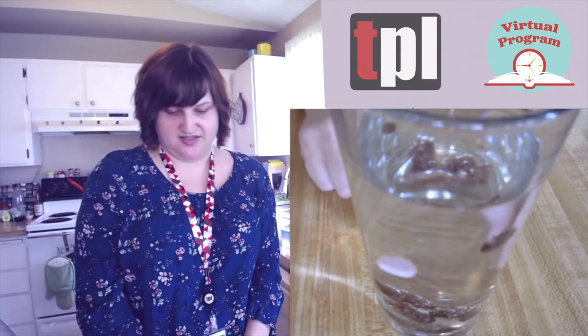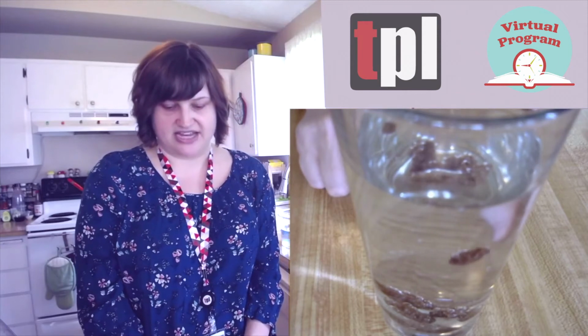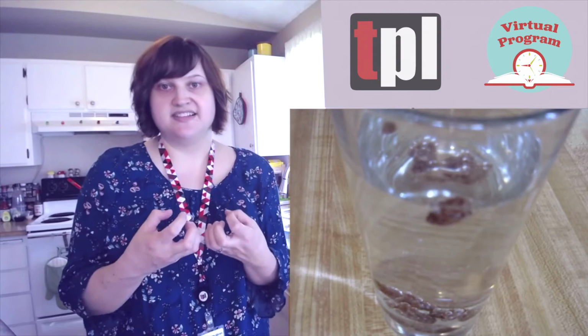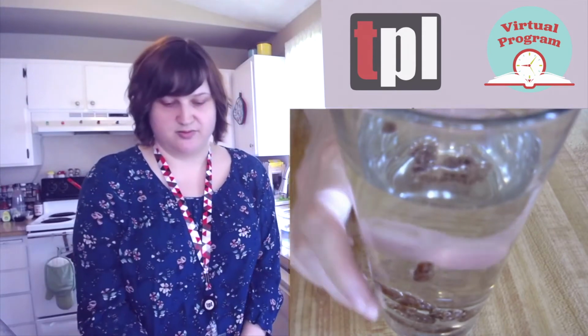So the carbon dioxide is less dense than water. The raisins have lots of little crevices that are catching the carbon dioxide and causing the raisins to swim up. So basically the carbon dioxide gases are getting stuck in the raisins and making them float up, swim around.